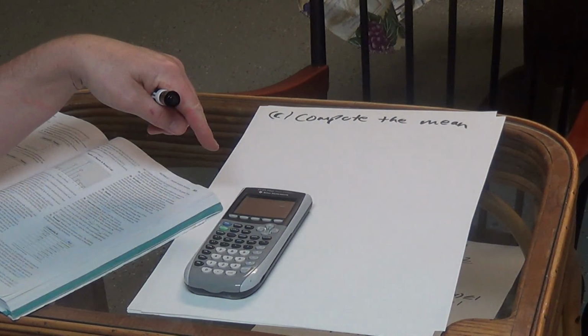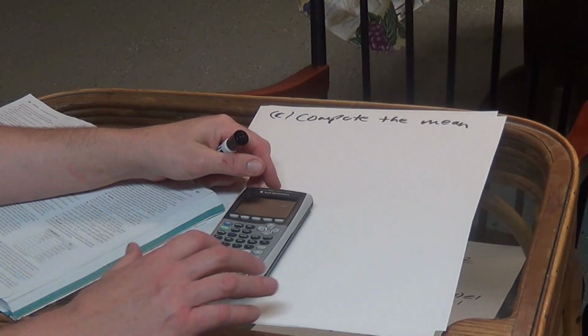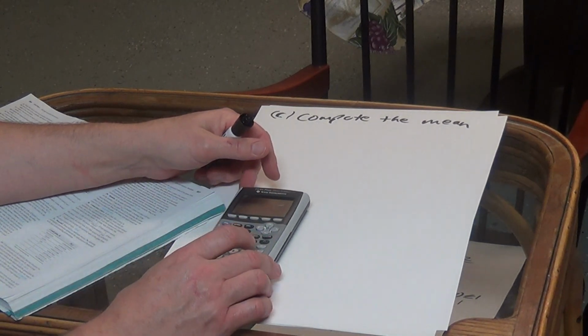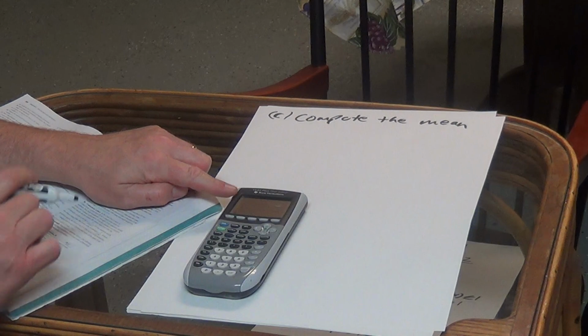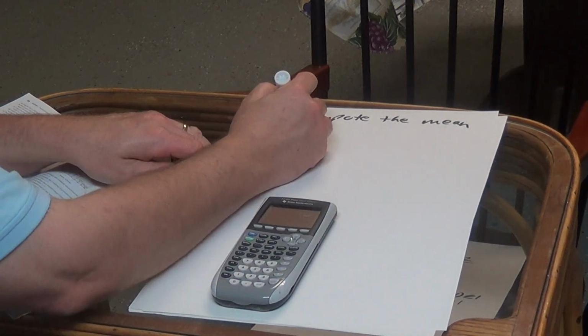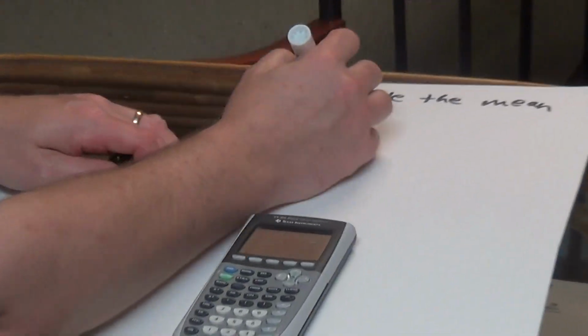If you have the new interface that I remember showing in class, it was on different rows, and you just hit L1, L2 on the next column, and enter down through. When you hit enter, you can read the mean off the very first line, x bar, and the mean is 1.63, we'll call it.